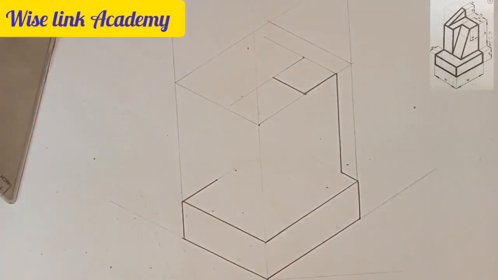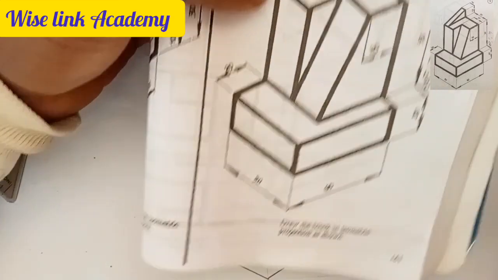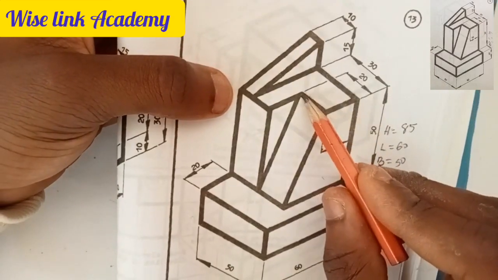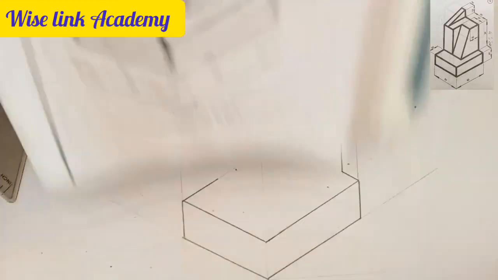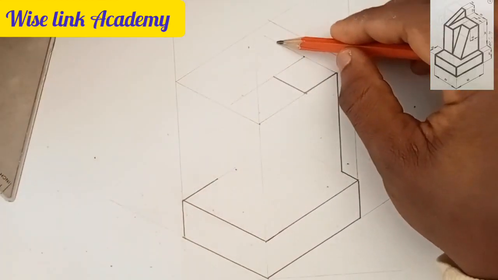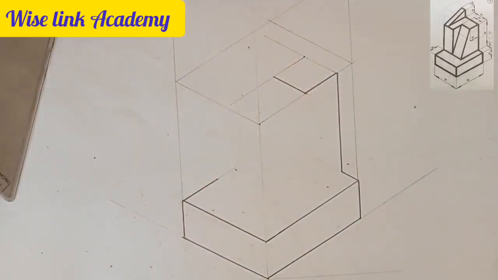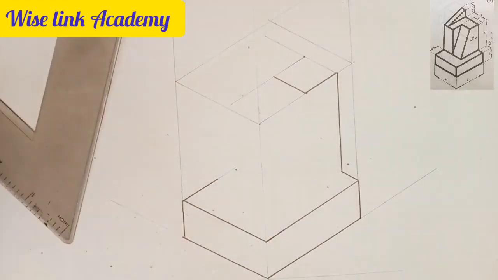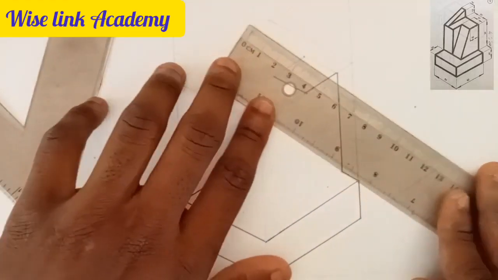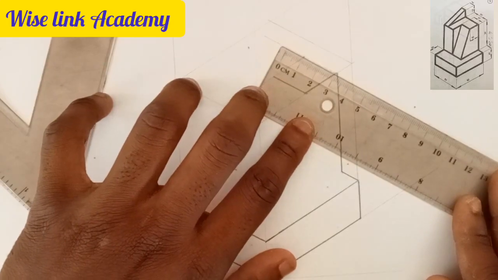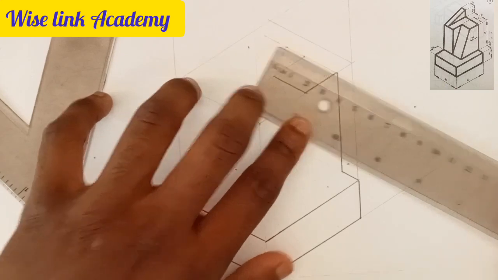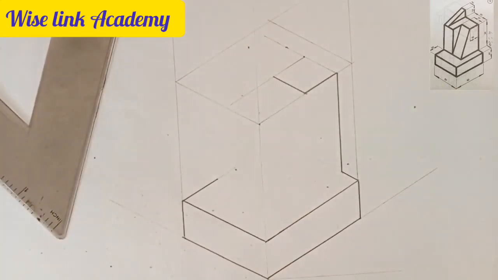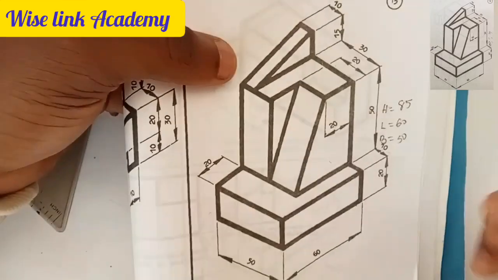The next thing to do here is what? Let's see. Can you see? I've successfully drawn out this and this, isn't it? But they say from this point here to somewhere up here is 30. So let's measure out 30. Measuring out my 30. From here, this is my 30, from here to somewhere here. See, 30 is somewhere here.